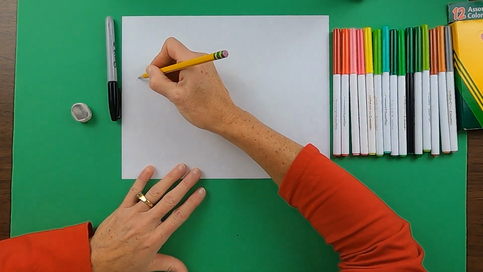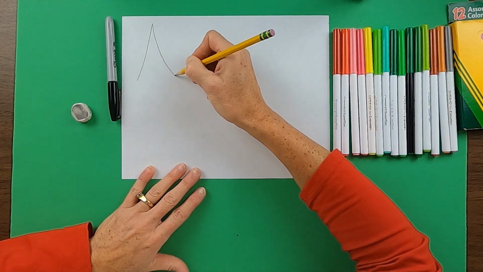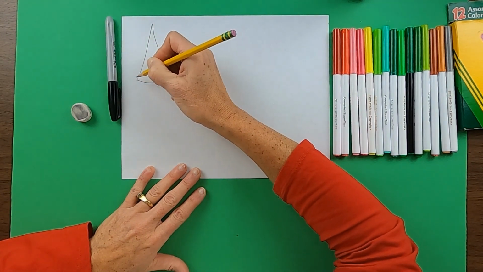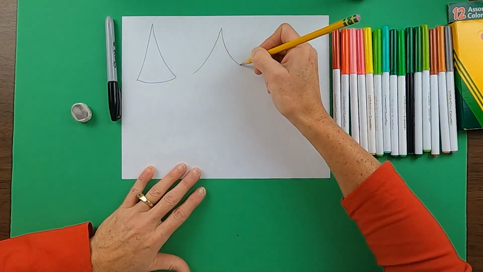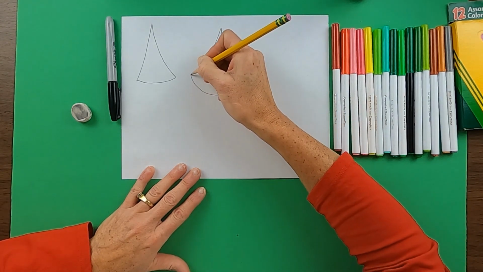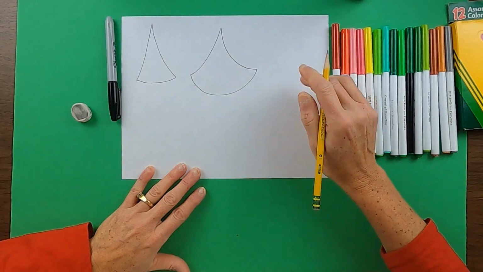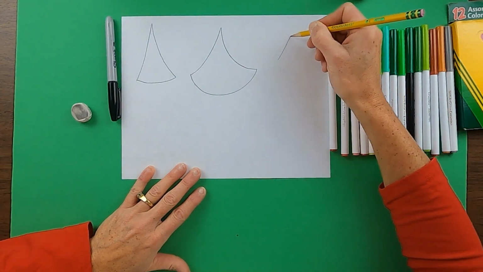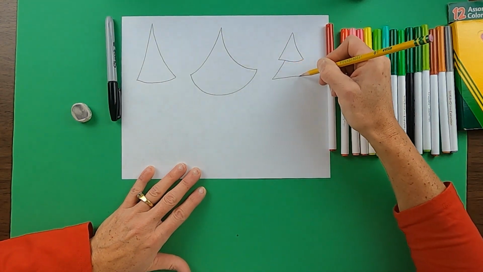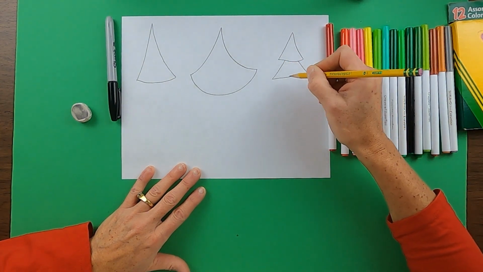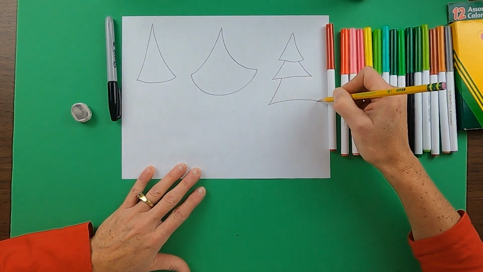So maybe you just want to make a triangle for a tree. That's very simple. Maybe you want to draw a triangle that's a little bit curved, a tree like that. Maybe you want to draw a triangle and then a bigger triangle and a bigger triangle.